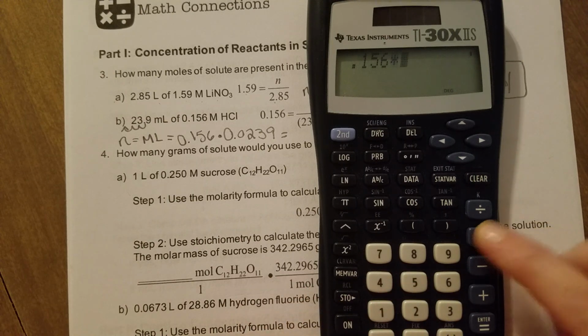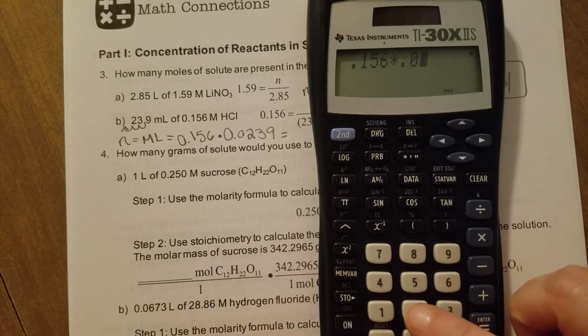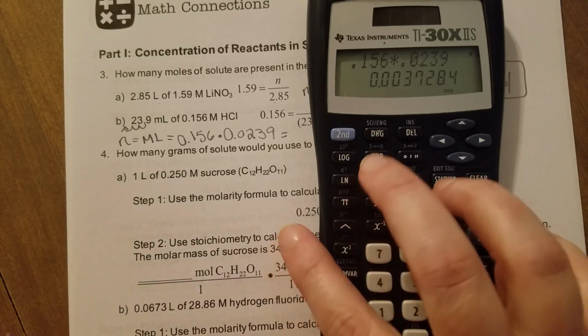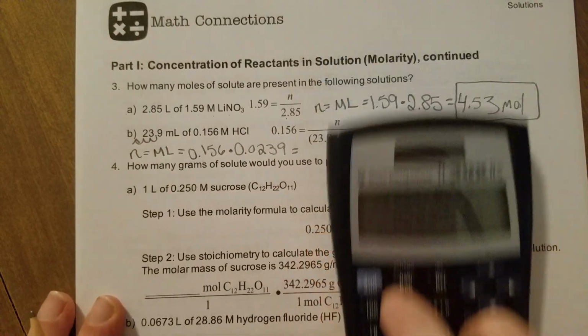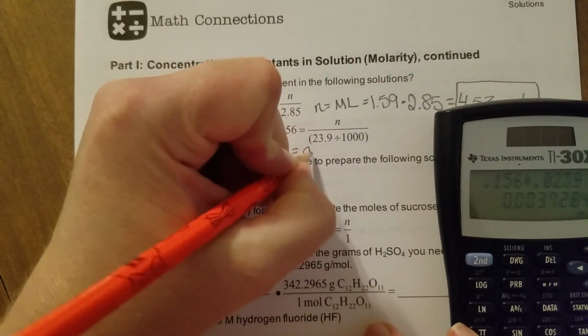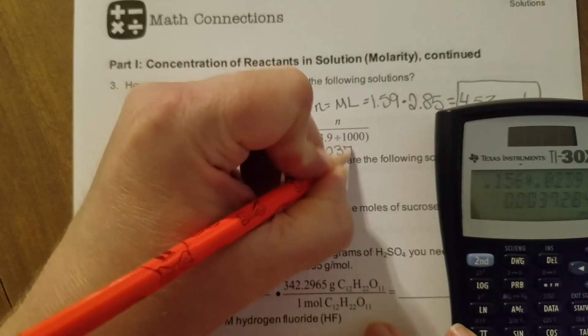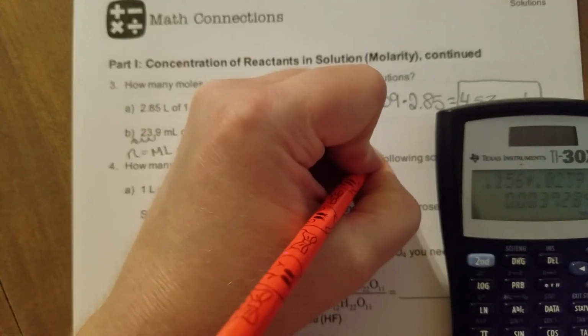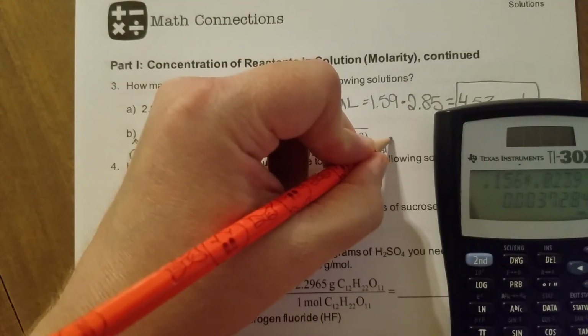Clear on my calculator, and this is 0.156 times 0.0239 equals 0.00373. 0.00373, and this is solving for N. N is number of moles, so this will be moles.